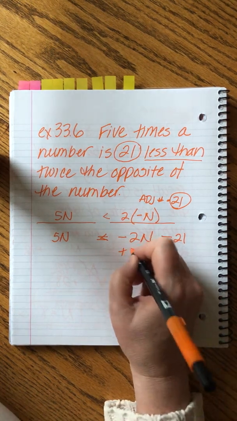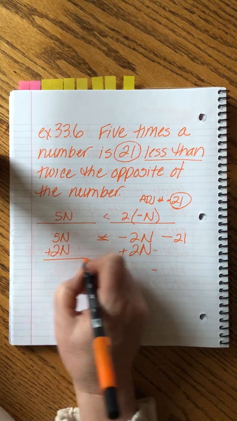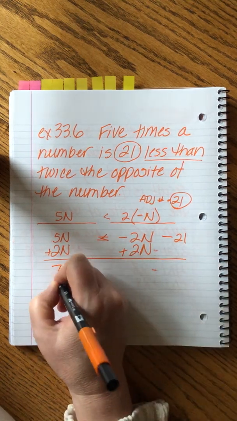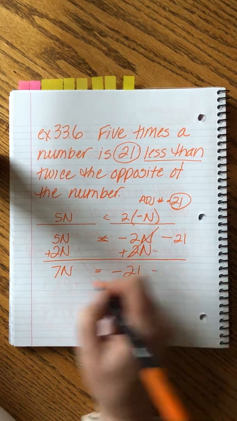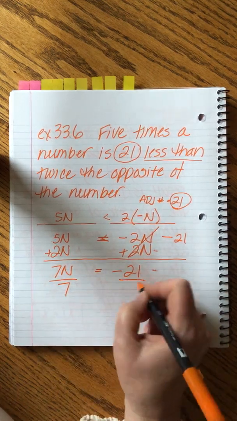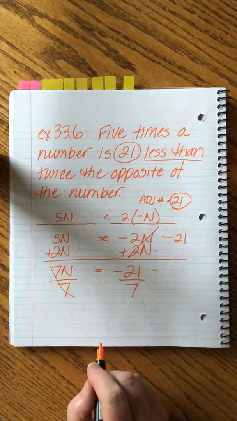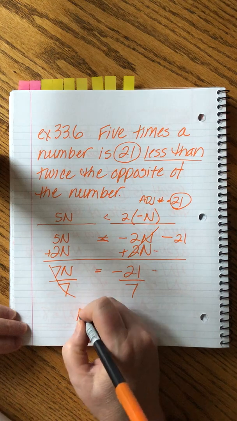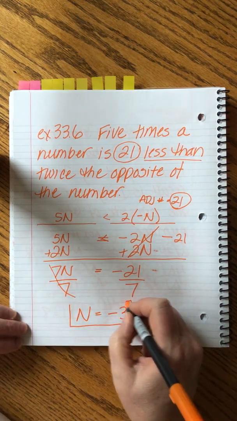Okay, let's swim the 2n over here to his fellow n fishy. And I get 7n equals minus 21. Divide both sides by 7, and I get n equals minus 3. And that's correct.